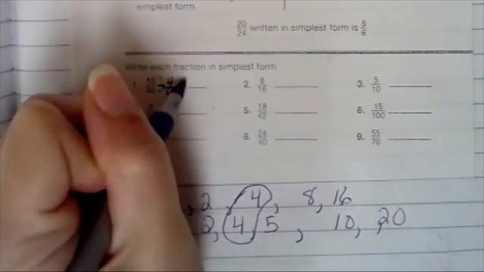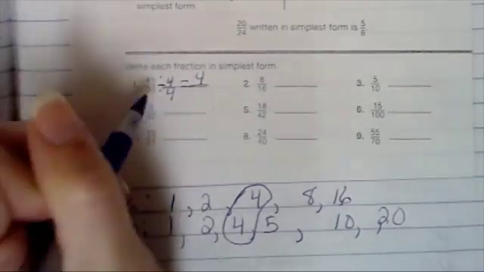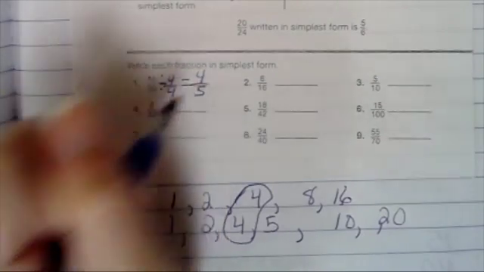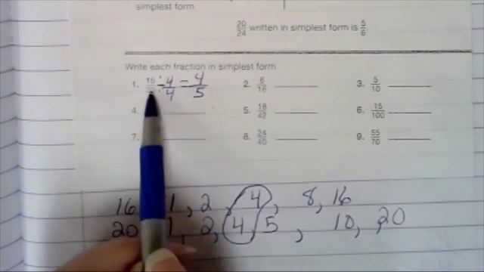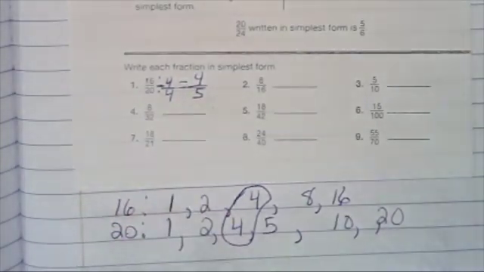16 divided by 4 is 4. 20 divided by 4 is 5. So the simplest form of 16/20 is 4/5.